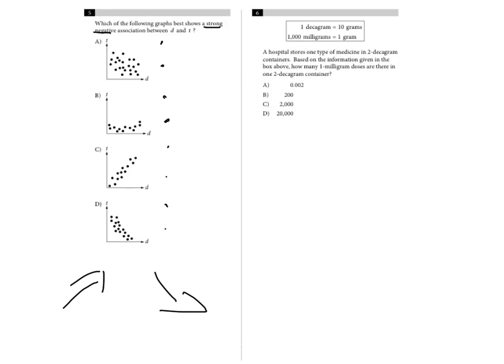Well, let's look at our answer choices. In A, all of our dots are going down in this negative direction. If you want, you could think of it as a negative slope direction. But look at the dots. Are they close together? Are they far apart? They're actually pretty not compact as compared to these other ones. This right here would be a weak and negative association.